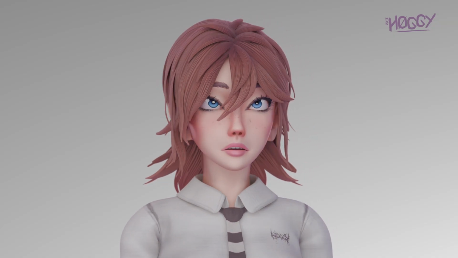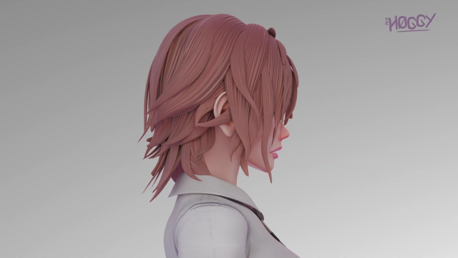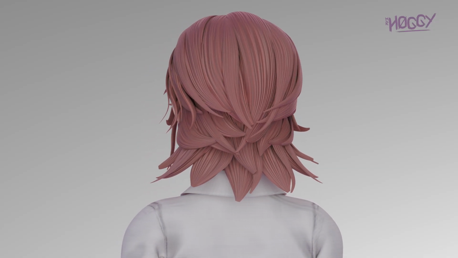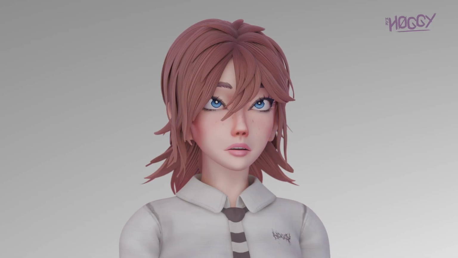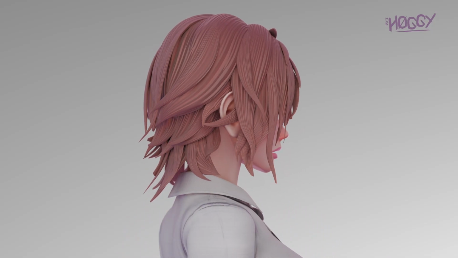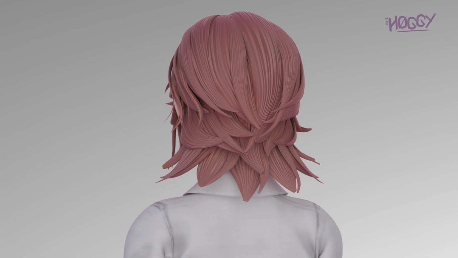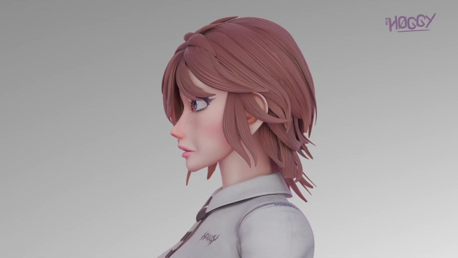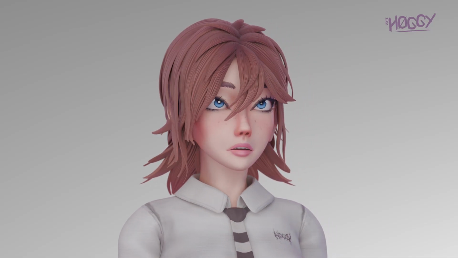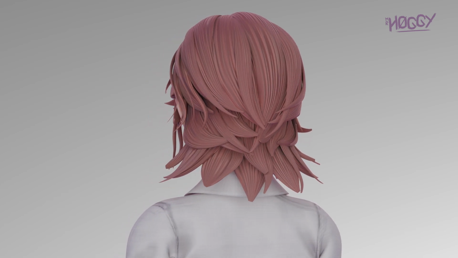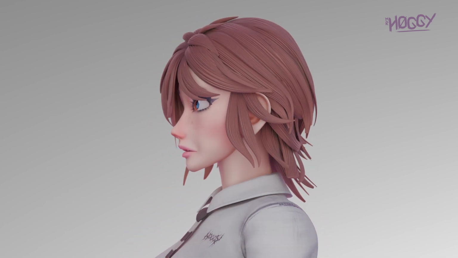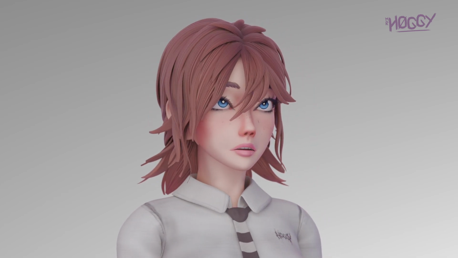So this time I won't be going through hair cards as in some of my previous videos. Today I'll be going through how I approach making some stylized hair: modeling a basic hair shape, turning that into a brush in ZBrush, and then shaping it to our character's head. So yeah, let's make some hair.